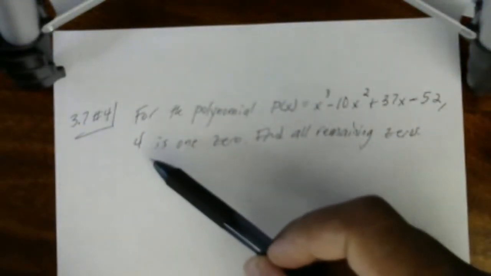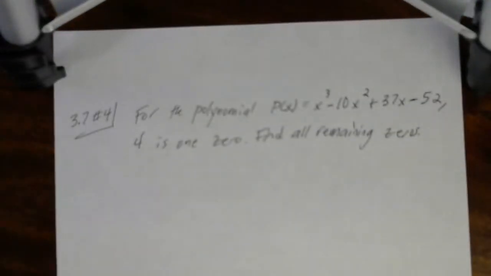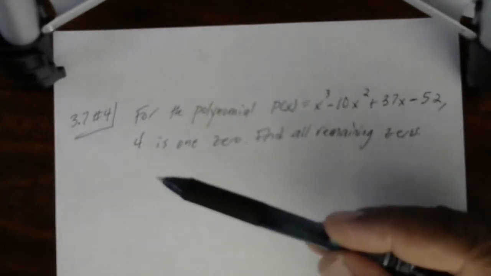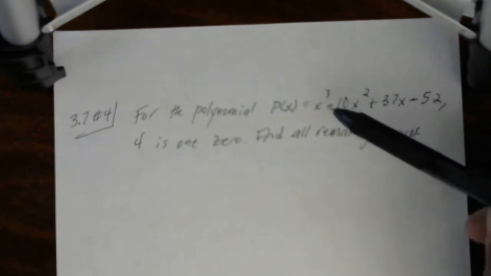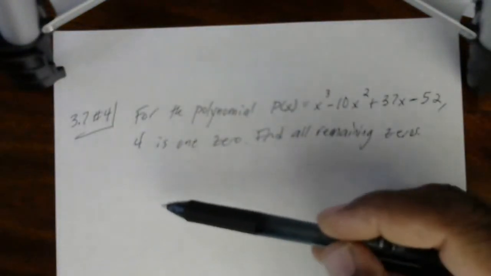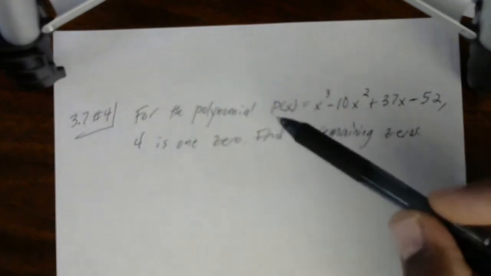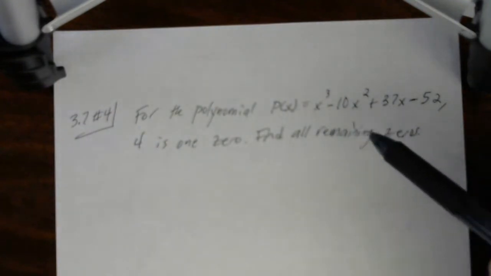Well, I'm given that one of the zeros is 4, and I'm given an equation. So here's the process. We can use synthetic division and divide the two. I can use 4 as my divisor and P of X as my dividend.